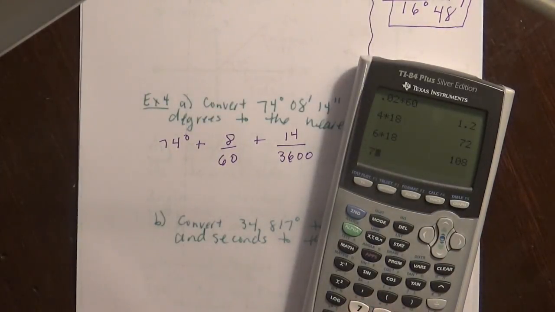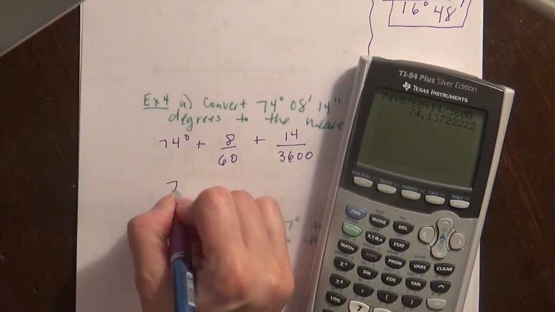So I'm going to do 74 plus 8 over 60 plus 14 over 3600. And I'm getting 71.1372 degrees.